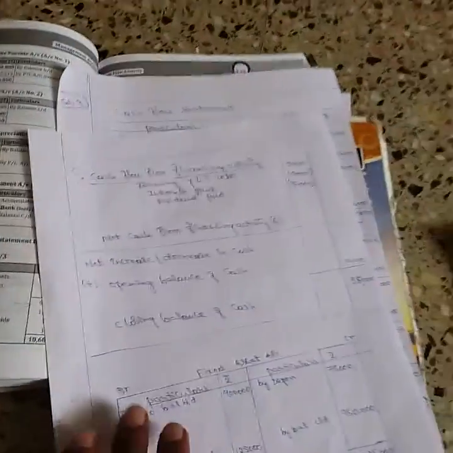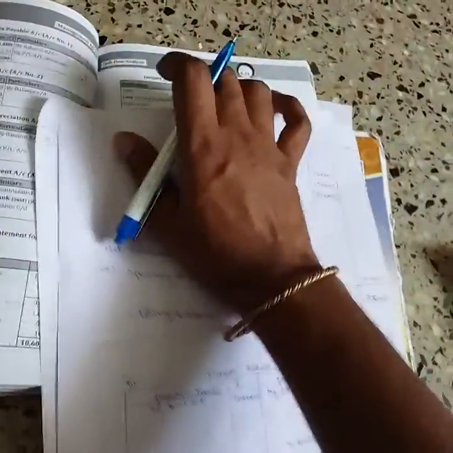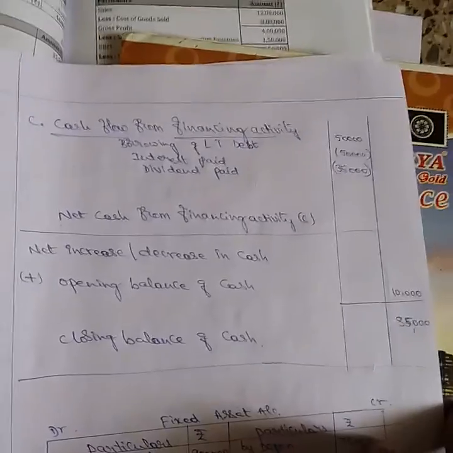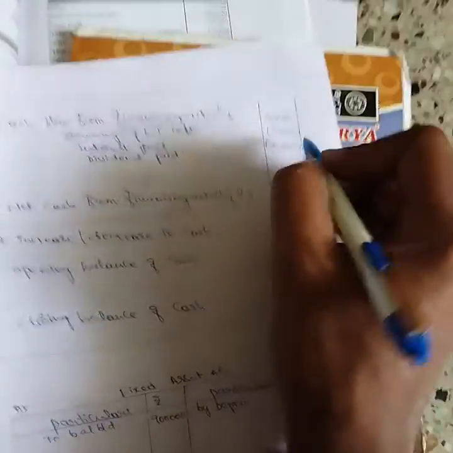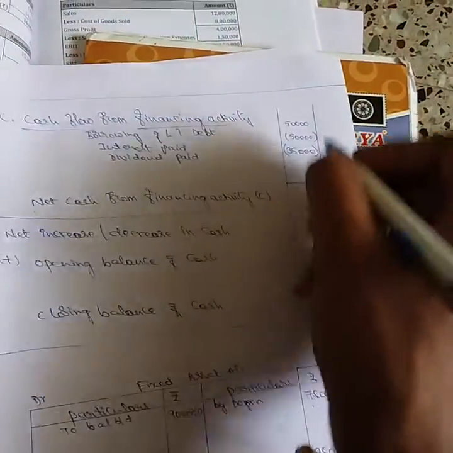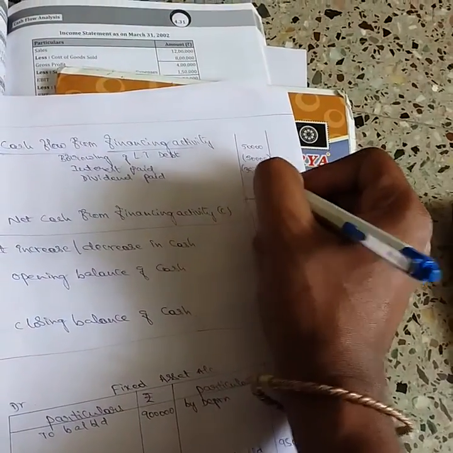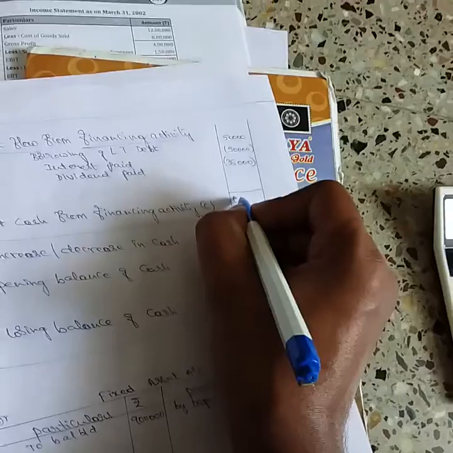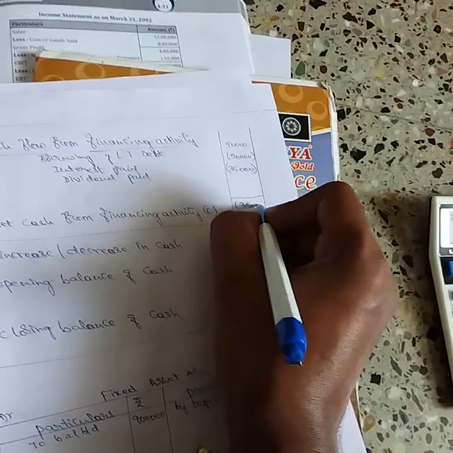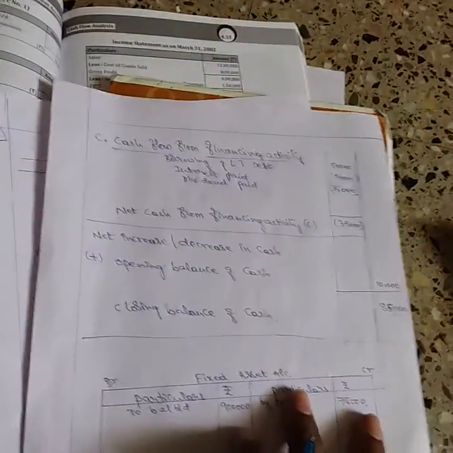Next, Part C total. Part C total will be plus 50,000 minus 50,000, which is 0. 0 minus 35,000 is minus 35,000. Part C total is minus 35,000.